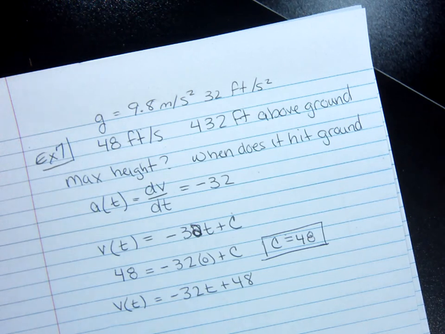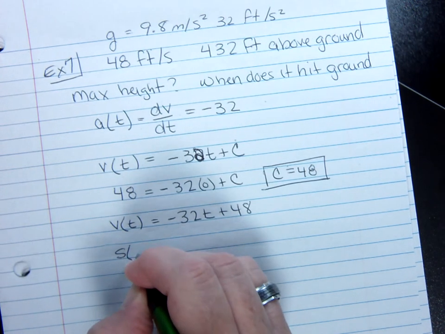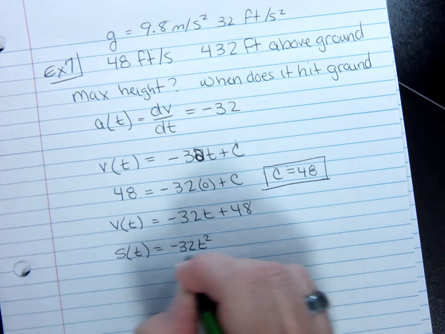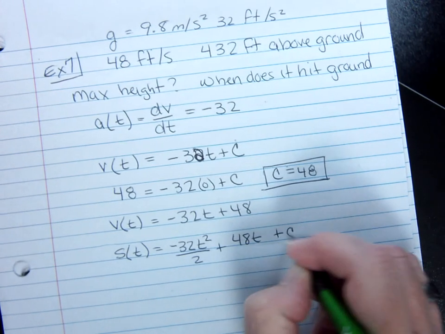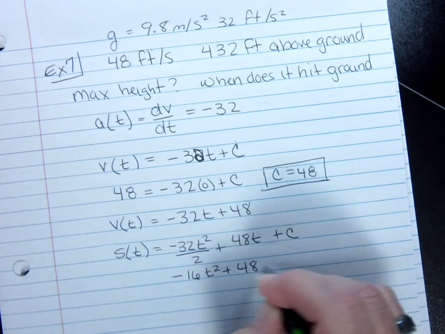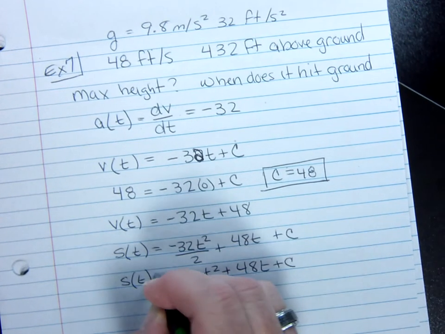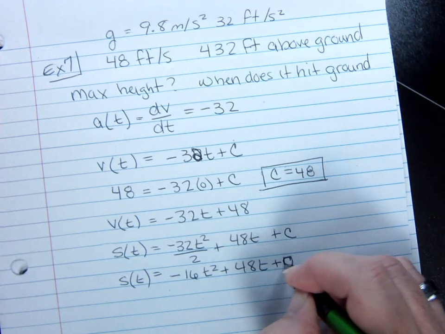And now I want to go one more step and find the position function. Then after I do all that, I can answer my questions. I see that I have, again, another constant. We'll call it d this time, since I already used c before and it was defined as 48.